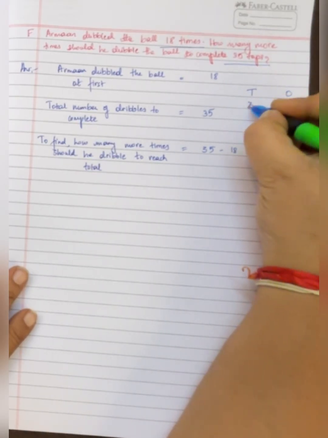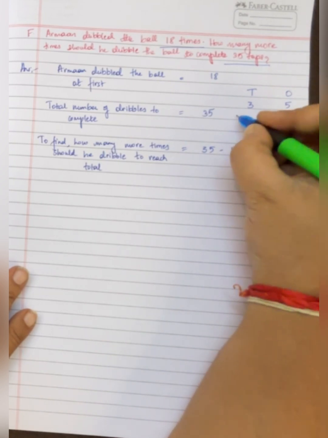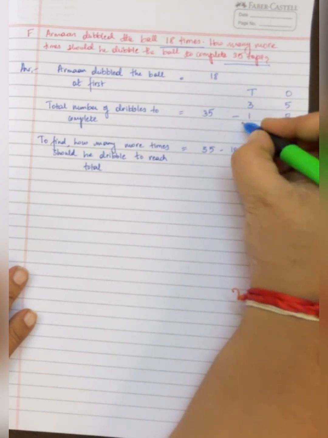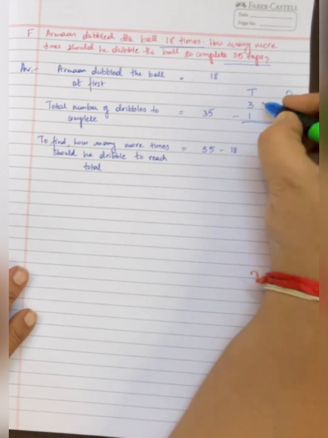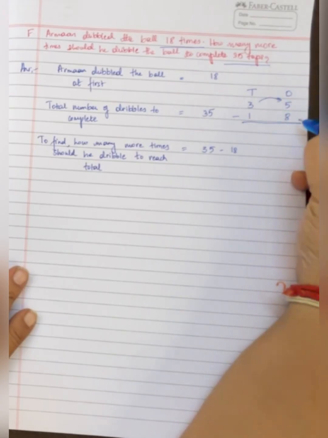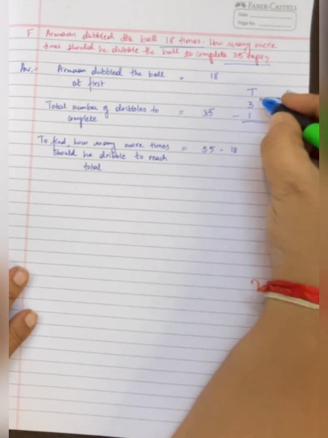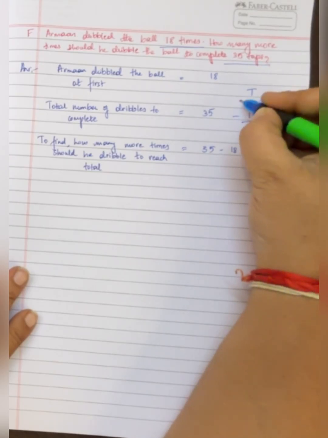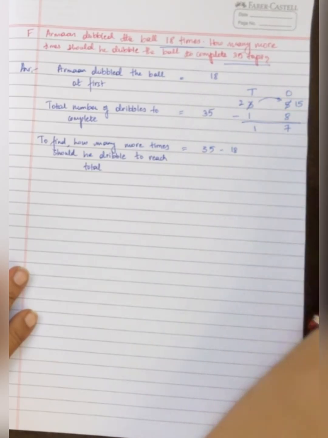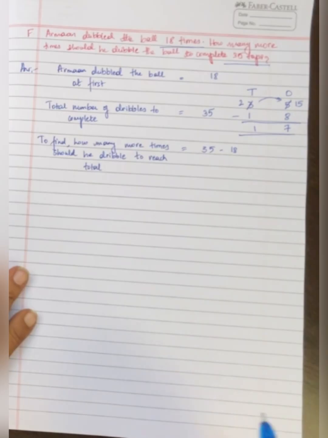Now we'll write 35 and minus 18. That means now you borrow here, as 5 is lesser than 8, this becomes 15. 15 minus 8 is 7. As we have borrowed 1 from here, this becomes 2. 2 minus 1 is 1. So 17 more times he has to dribble.